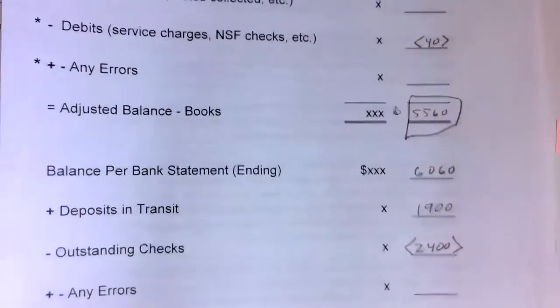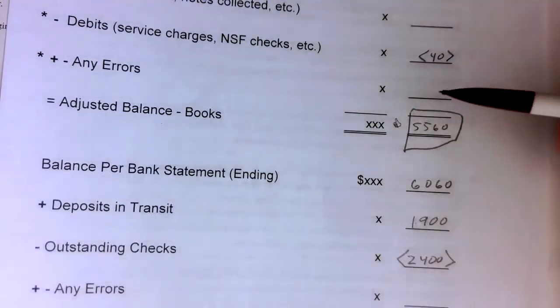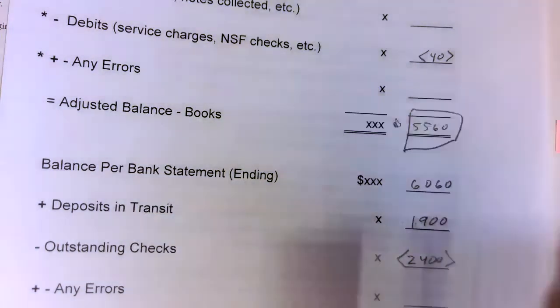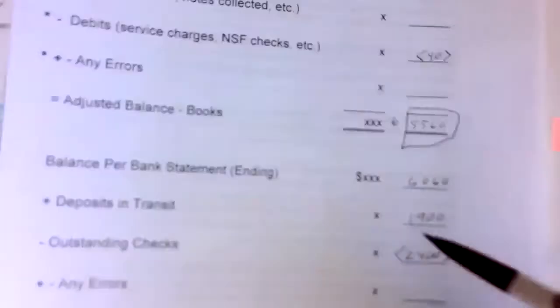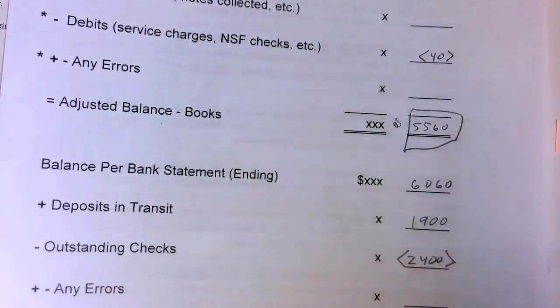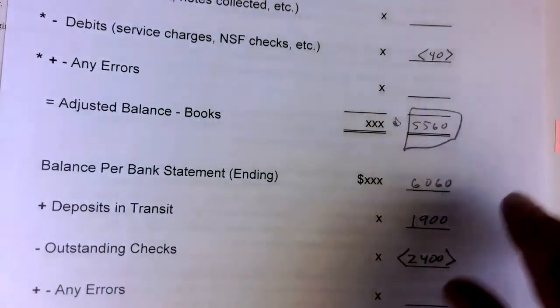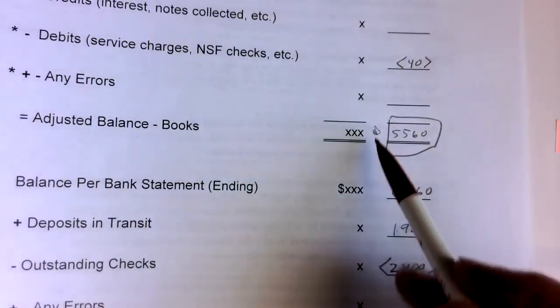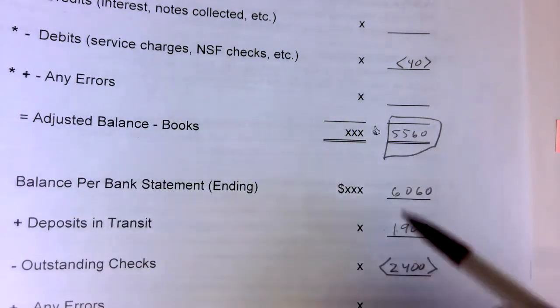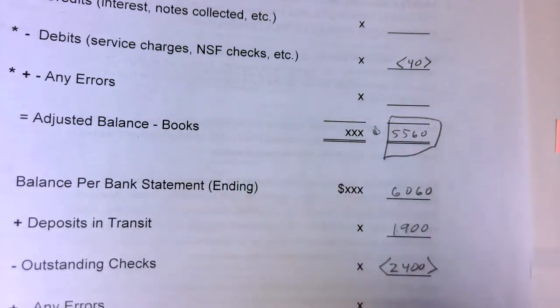Just as a little side note, notice I've got a little thumbs up here. You're going to do an Excel problem. You're going to do problem 6-5 and submit it on Excel. I set up a template that's almost identical to this for you to do the reconciliation on. You'll get the thumbs up if it balances, because I set up a little if statement in there.